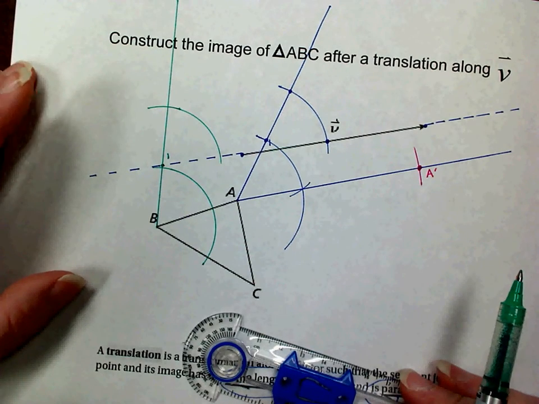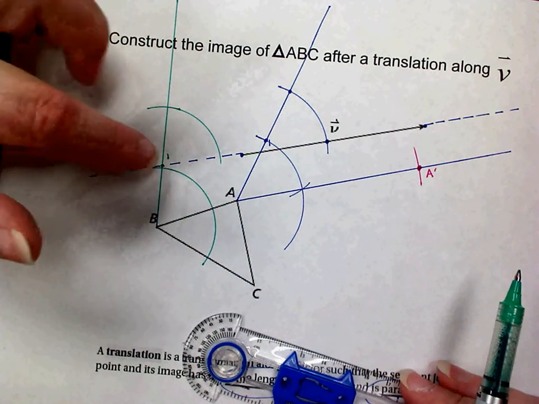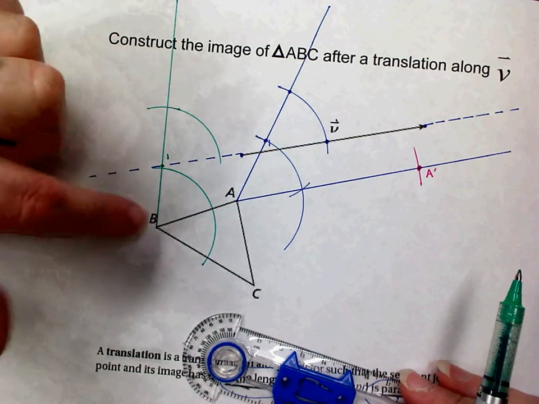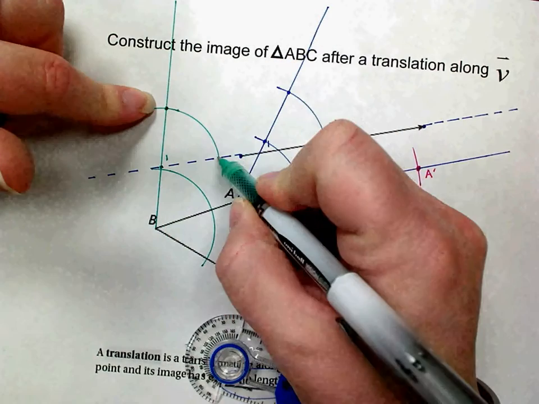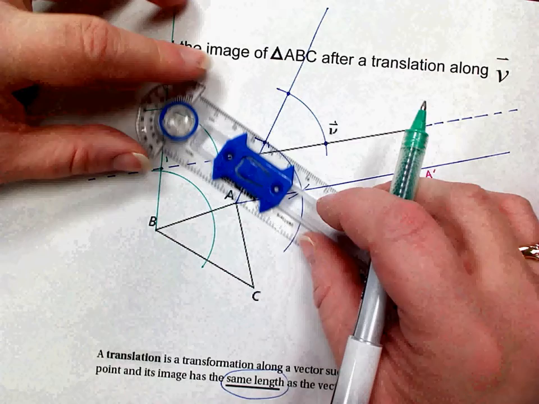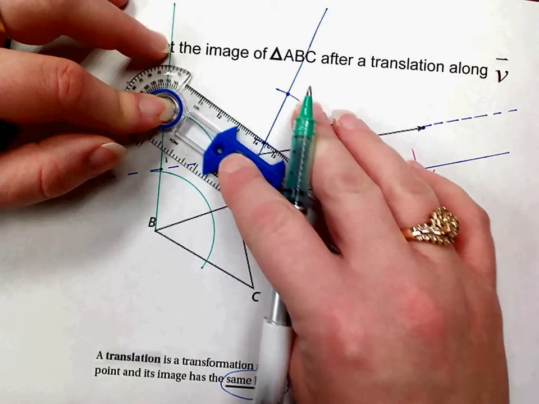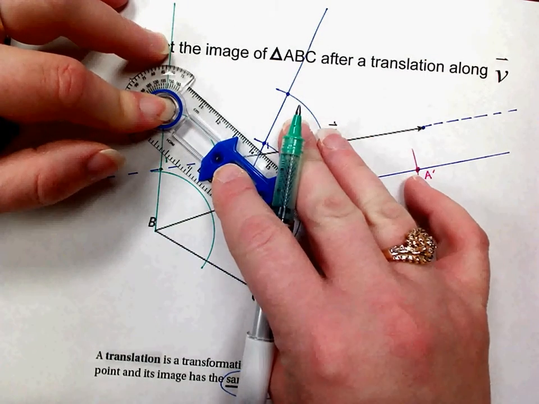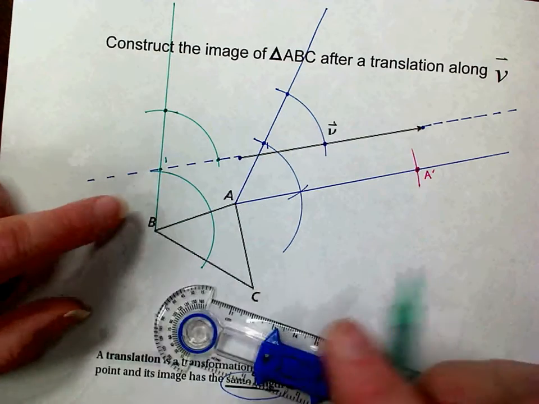Once you've drawn these 2 arcs using the same setting, 1 from this vertex and 1 from B, now we're going to measure the distance from here to here on that arc. So point of my compass on 1, open up the arc on the other, and use that setting. Be careful where you go. It's not at the vertex of that first angle.